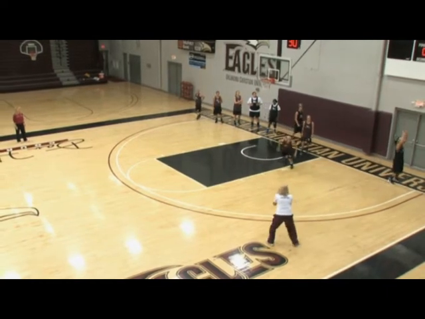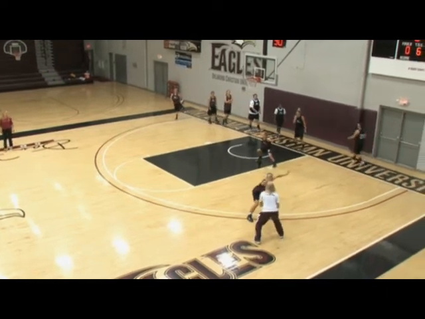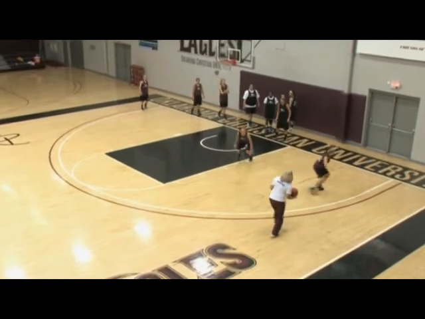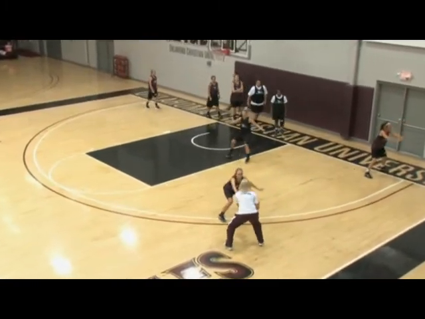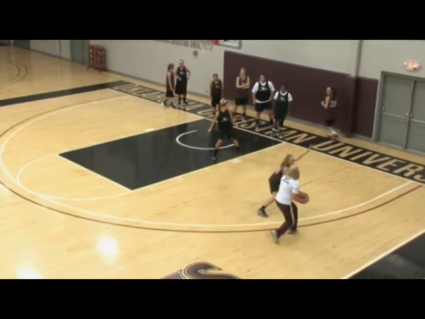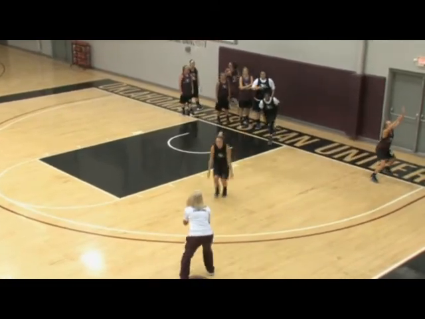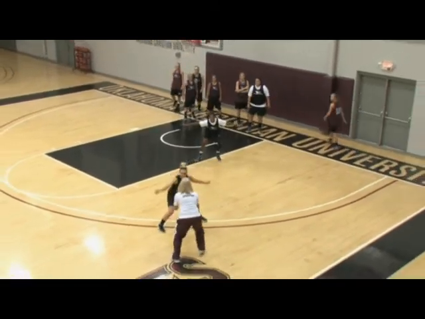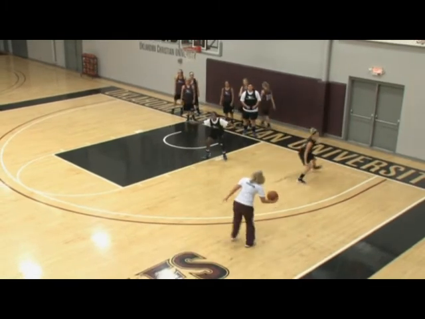Good. Active feet, active feet. Good. Active feet while you're waiting. When you're in that help position, come out and get active feet. Come out and wait right here. There you go. And eyes here, eyes here. She'll tell you when to go. You're open. Now you're going to her.